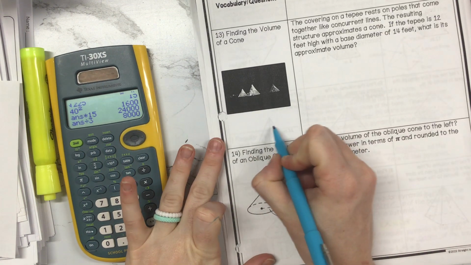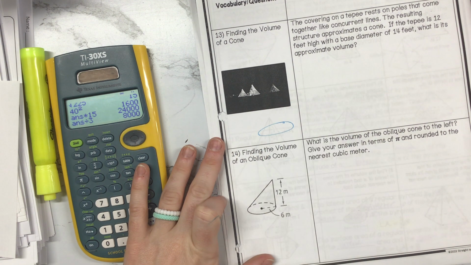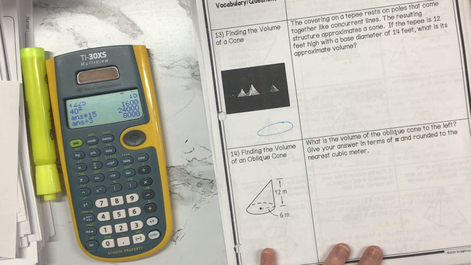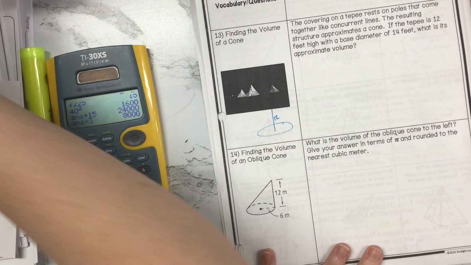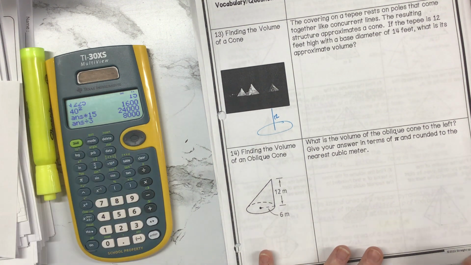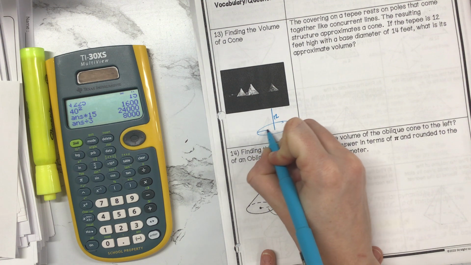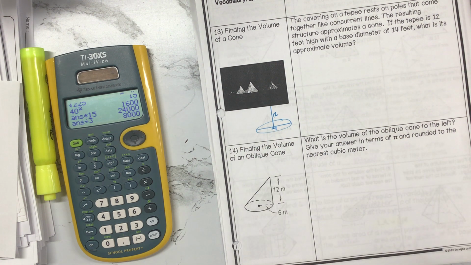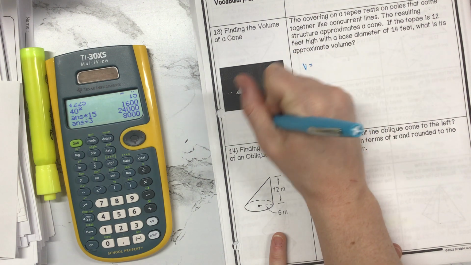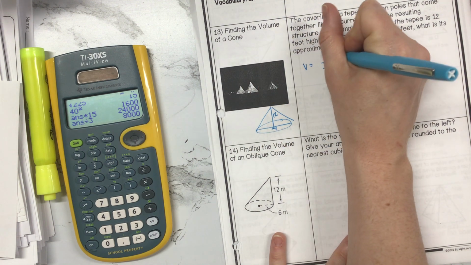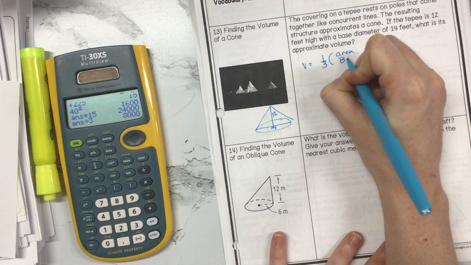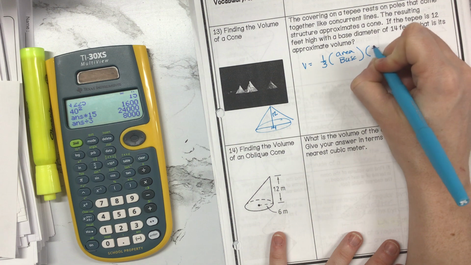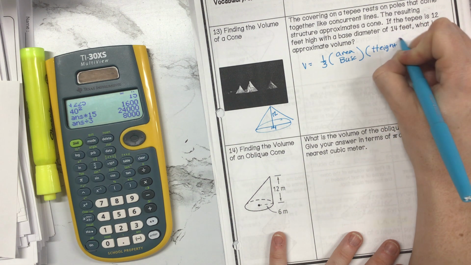All right, so this is talking about a cone that is 12 feet high. And then the base has a diameter of 14 feet. So the volume is 1/3 of the area of the base shape times the height of the cone.